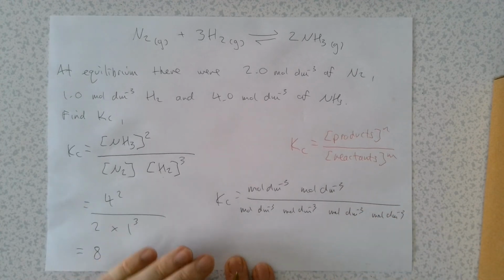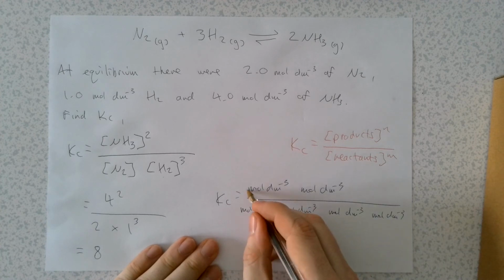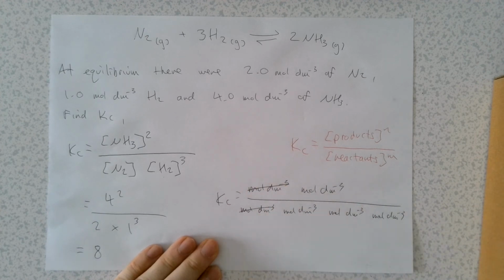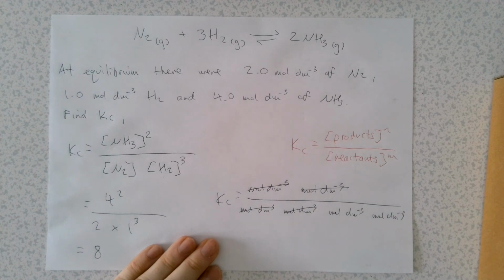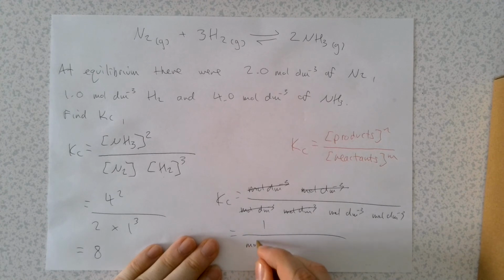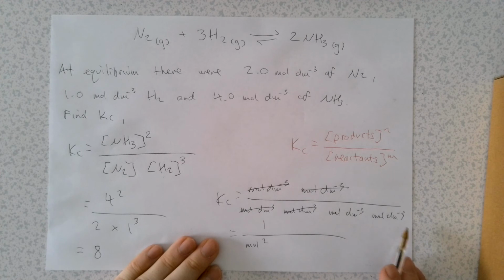We can then cancel our units, so a moles per decimeter cubed on the top will cancel 1 on the bottom, same there and same there. That will give me a 1 on the top, and we can condense these together. If I've got a moles and a moles, that would add up to a moles squared. If I have a decimeters to the minus 3 and a decimeters to the minus 3, that will add up to a decimeters to the minus 6.